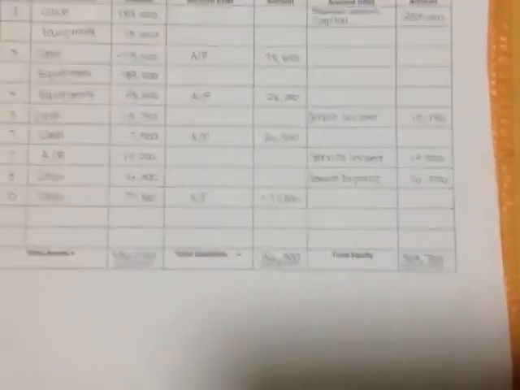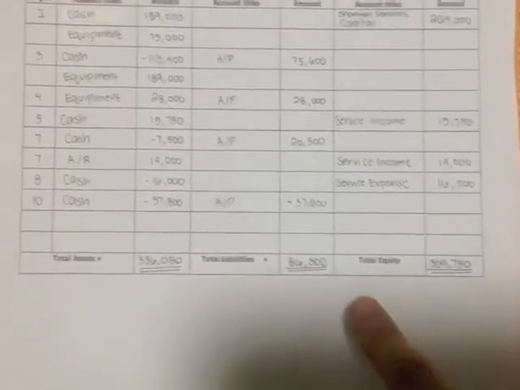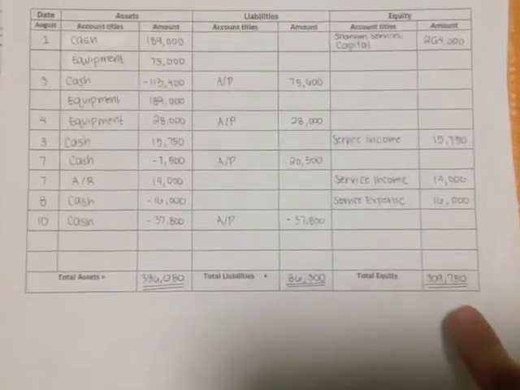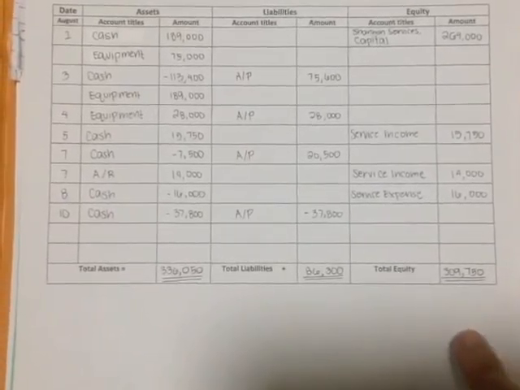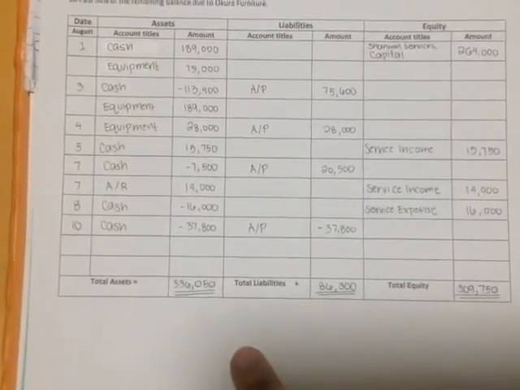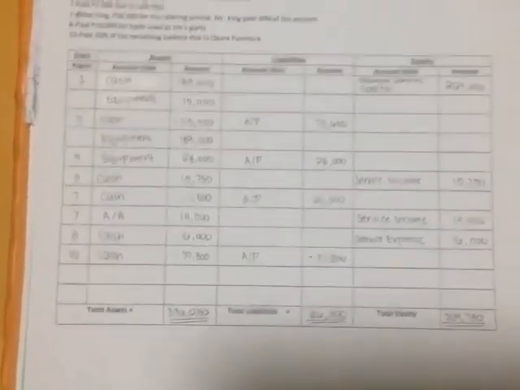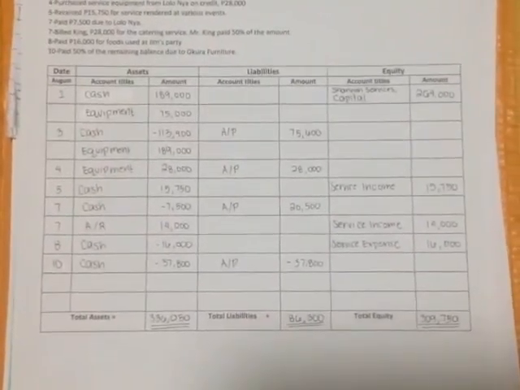Once all is done, simply add the two together. 86,300 plus 309,750 is indeed equal to 336,050 pesos. Therefore, the accounting table is correct and is in balance.